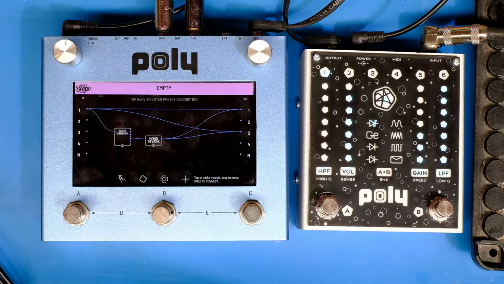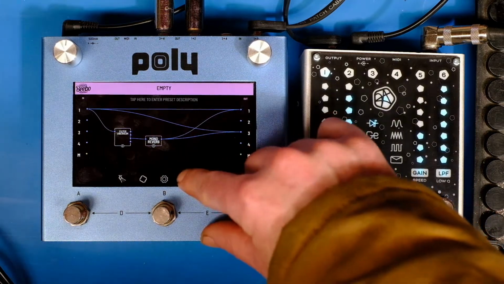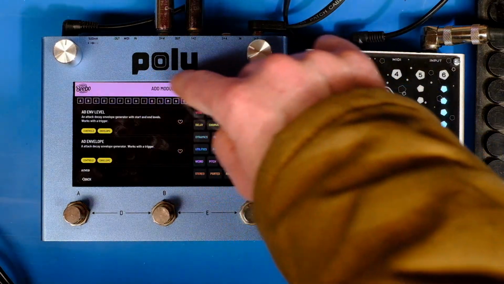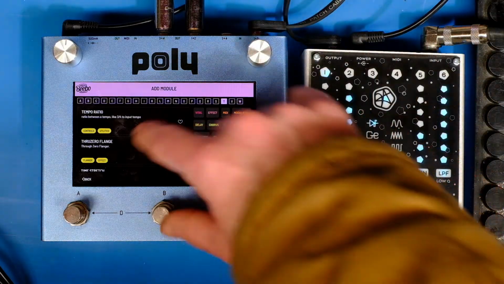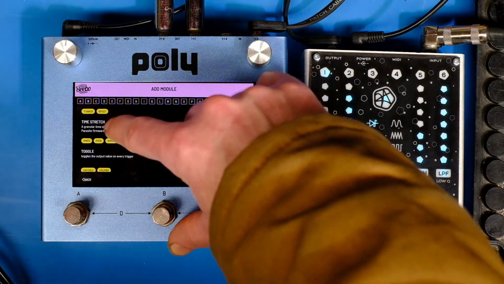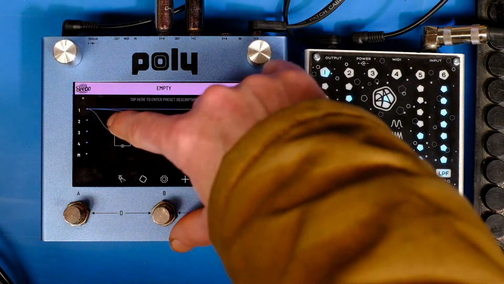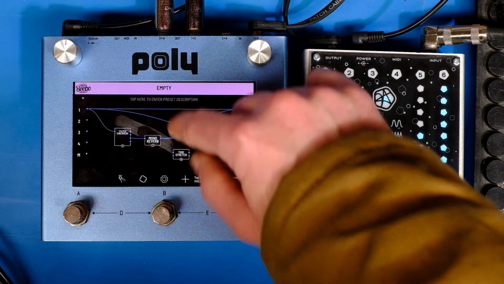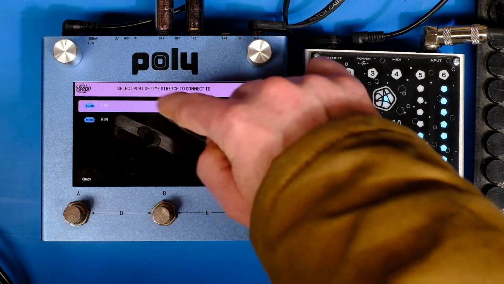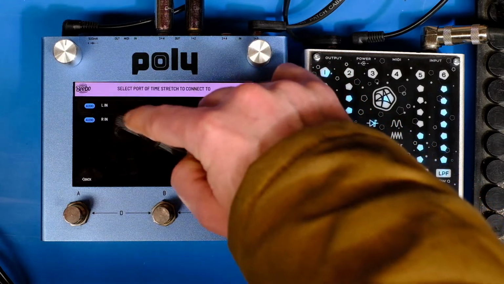Now, say we have this beautiful sounding reverb, but we want to get it to sound a bit more big and crazy and fun. Then we grab a module of our general preference for making things sound crazy. That would be time stretch. Left in, right in.